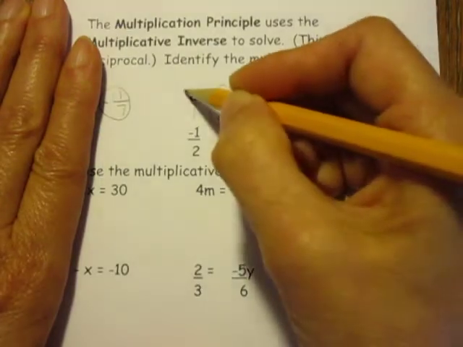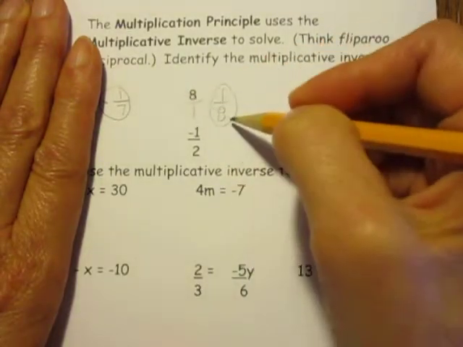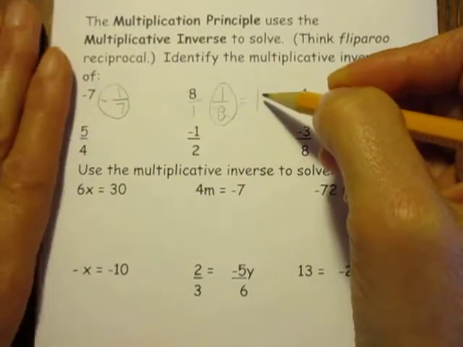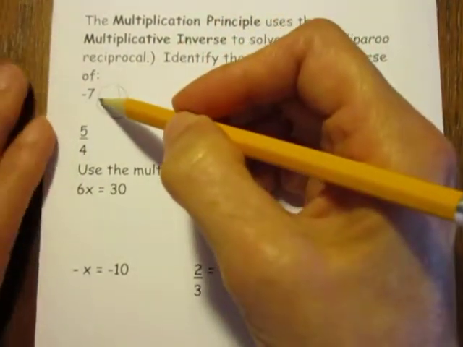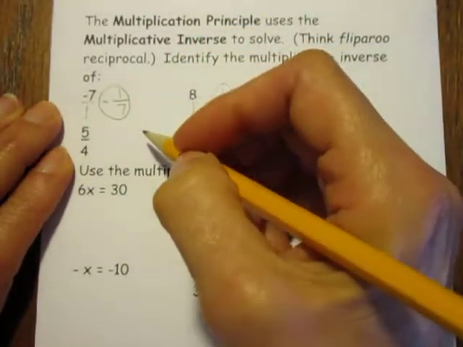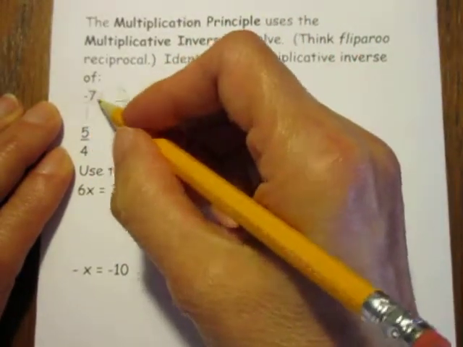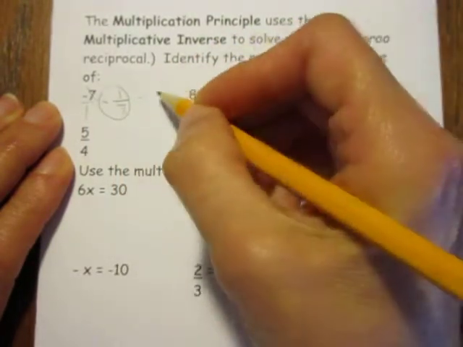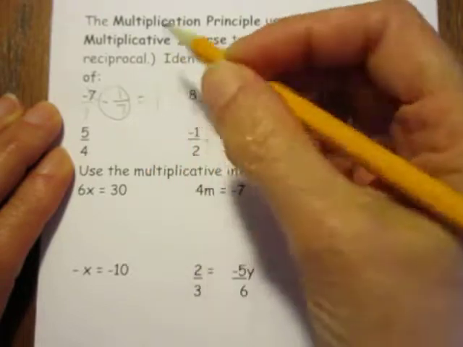Or I could look at it diagonally: these two numbers would reduce, and my answer would be 1. That's what makes this important. If I did the same thing with the -7, I could write -7 over 1 and reduce diagonally. The -7 would reduce with the -7, and I'd end up with 1 again. That's what makes this important.